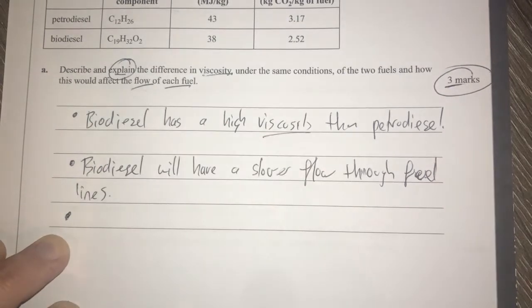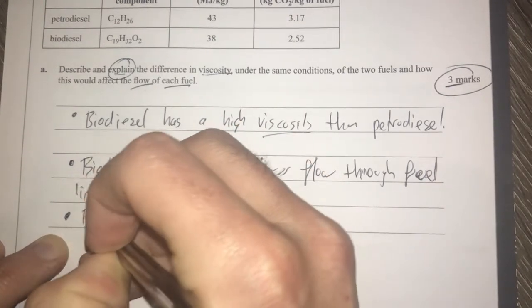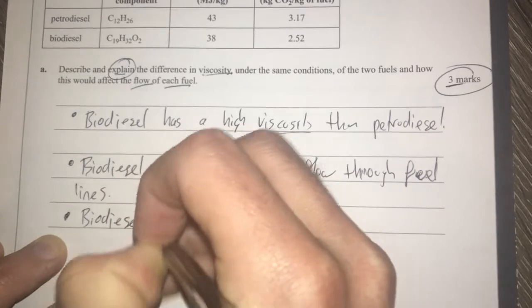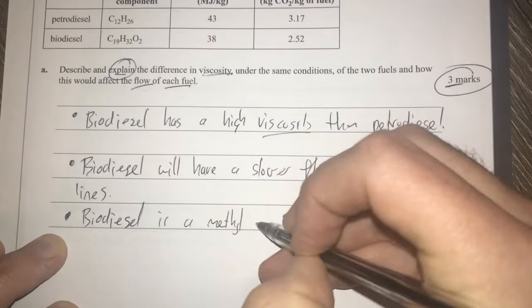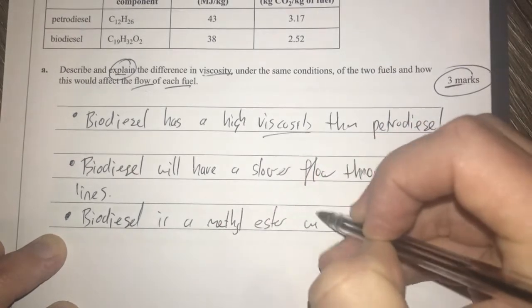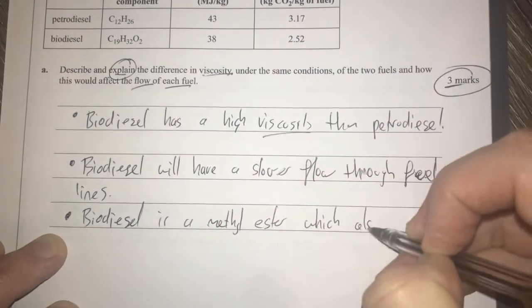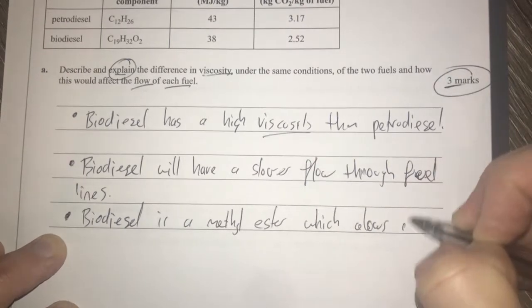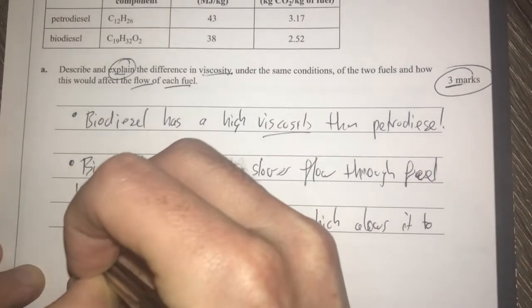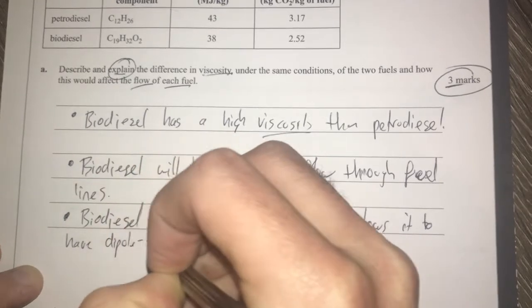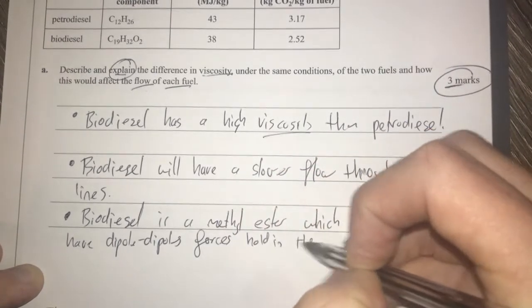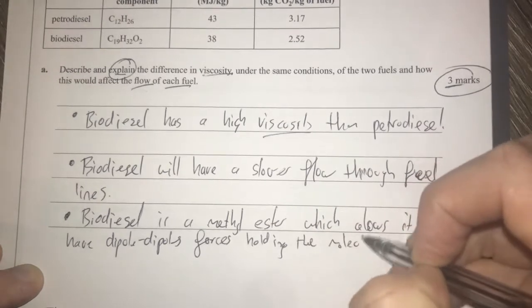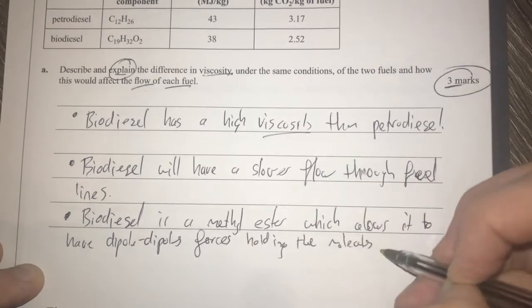Firstly, biodiesel is a methyl ester, which allows it to have dipole forces holding the molecules together.